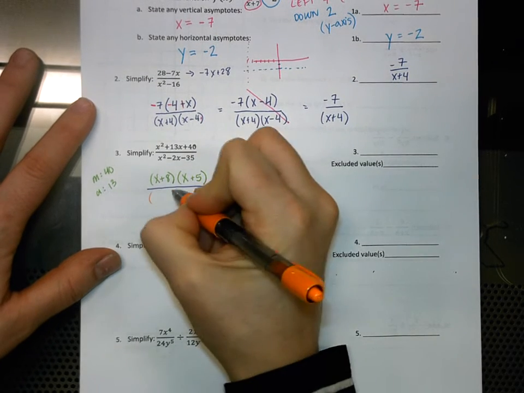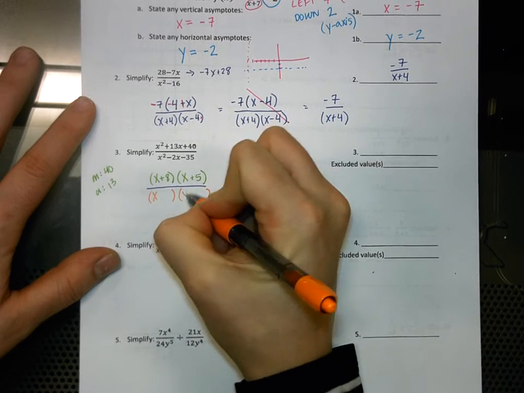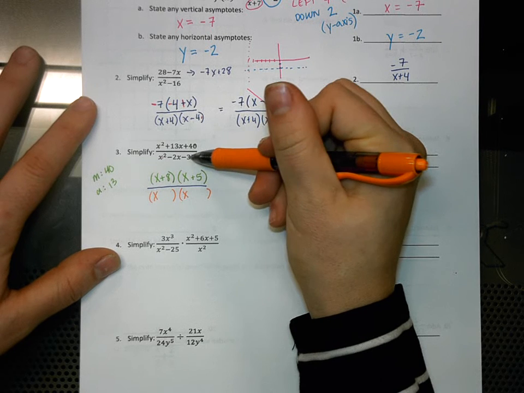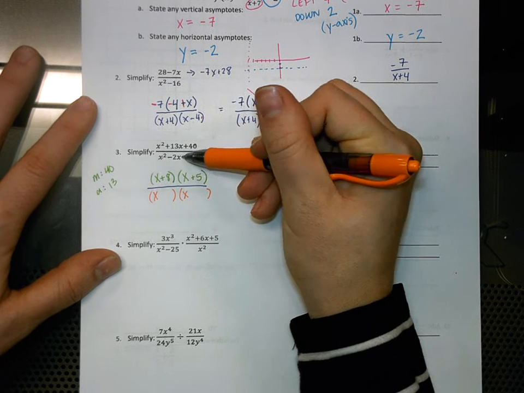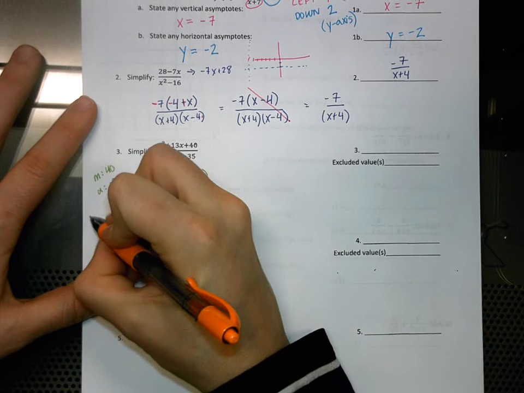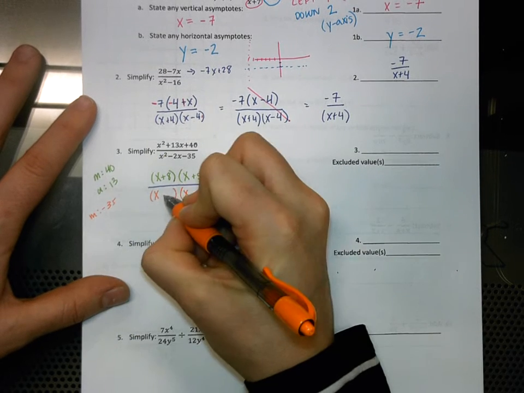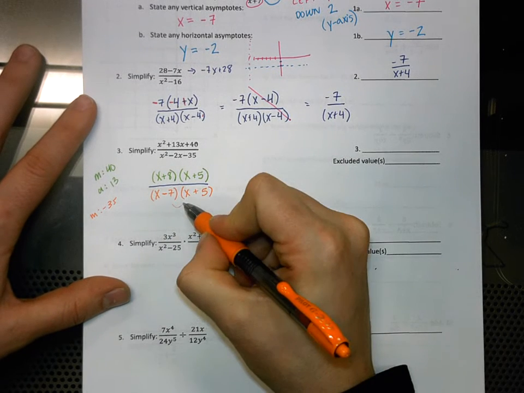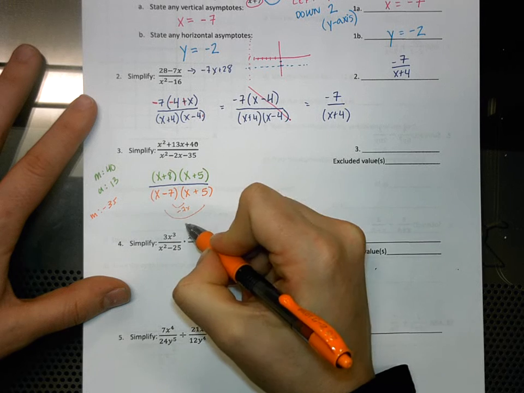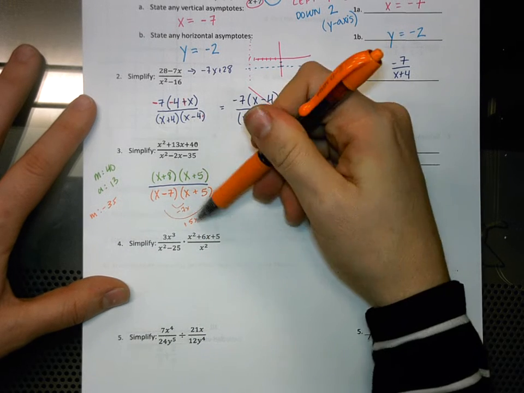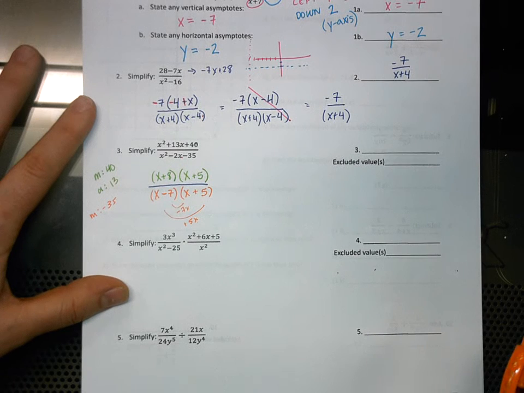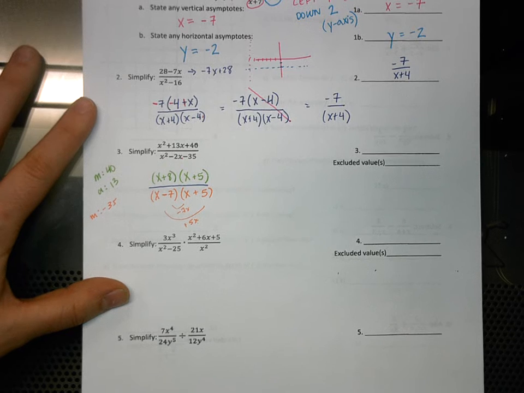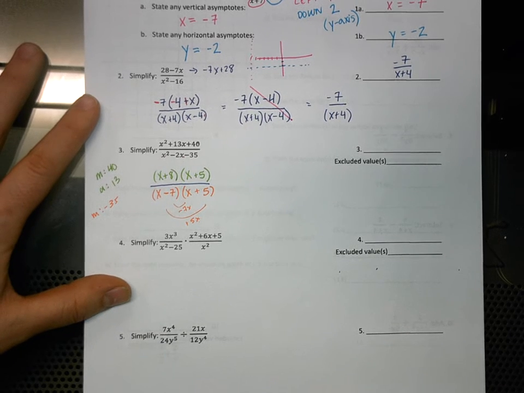My denominator, we're going to do the same thing. Guess and check. X times x is x squared. I need two numbers that multiply to negative 35 and add to negative 2x. Negative 7, positive 5. We can check that by doing negative 7x plus 5x is negative 2x. So we want to check that middle term. We can also check that negative 7 times positive 5 is negative 35. Good. So those are both right.